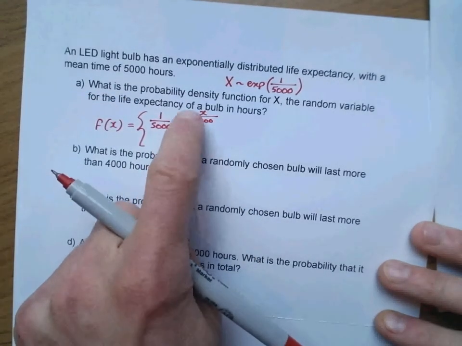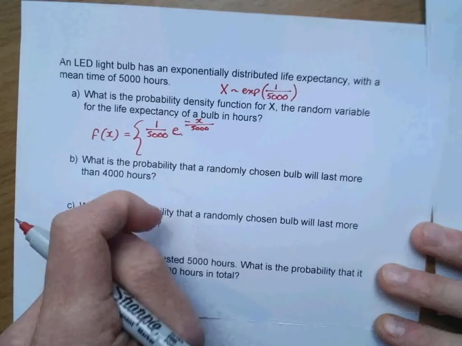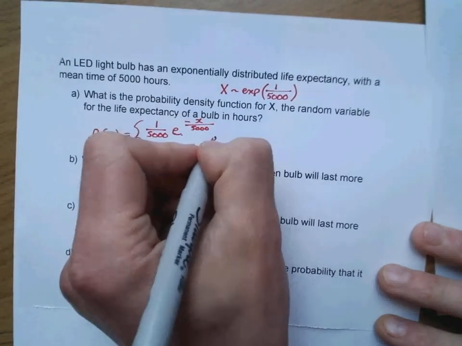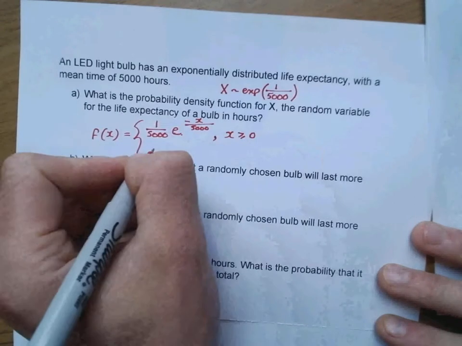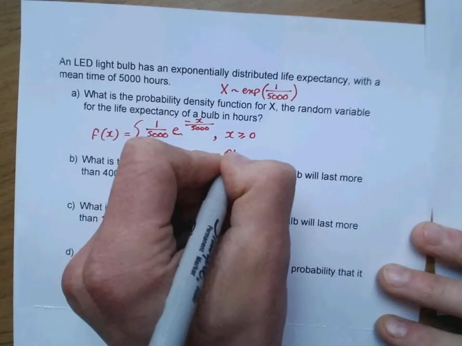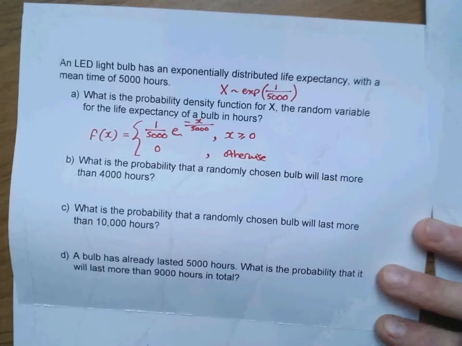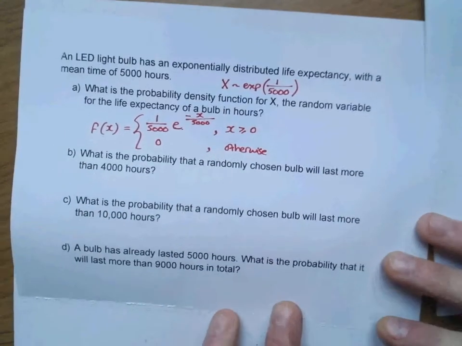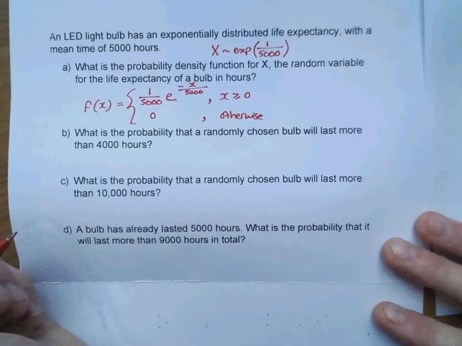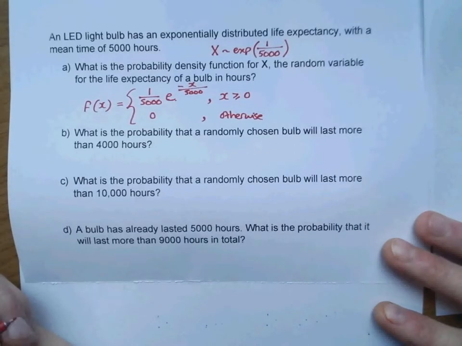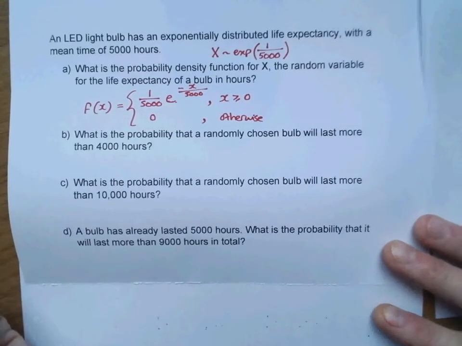So we can write that as 1 over 5,000 e to the negative 1 over 5,000 x. Let's try and remember to set it up in the correct way, and that's all it asked for really, the PDF.